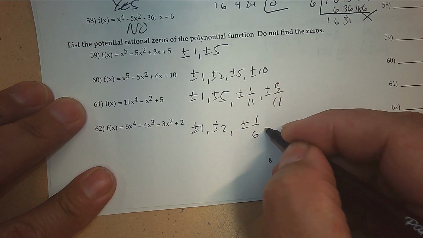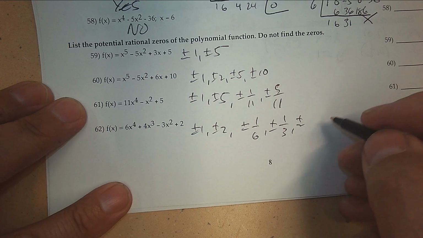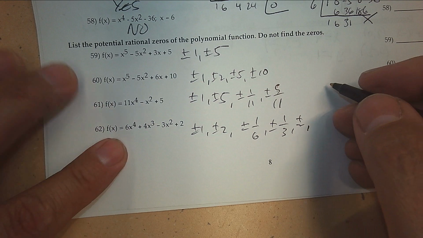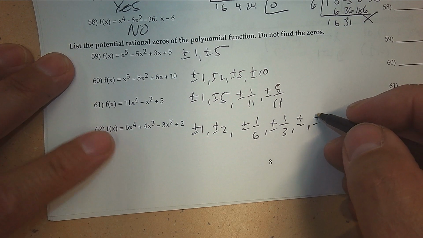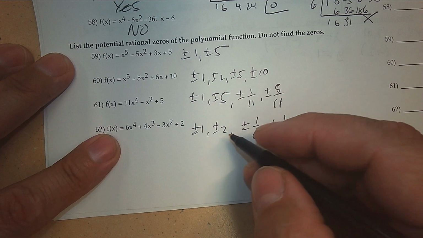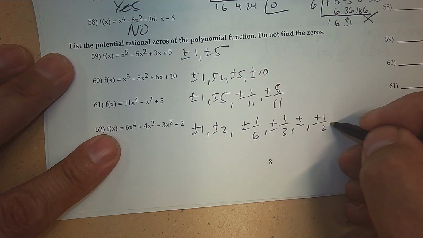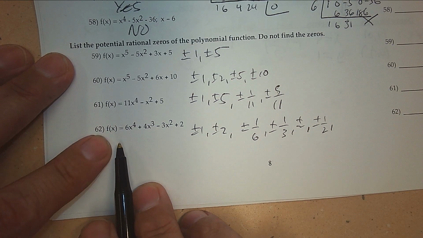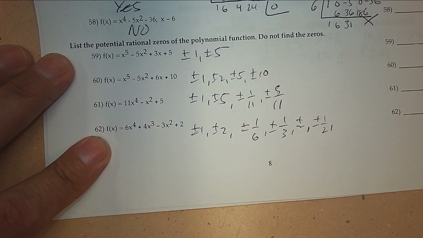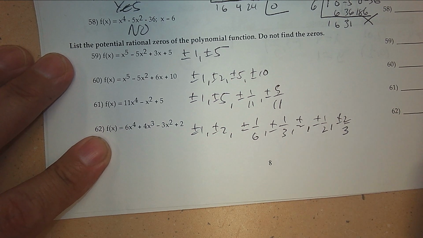So 6 is a denominator, and then 3, so I'm missing here. So 1 over 2, 1 over 3, and 1 over 6. And there, yeah, and then it's 2 over 3. Don't want to forget that one. 2 over 6 is 1/3, so it's already there.